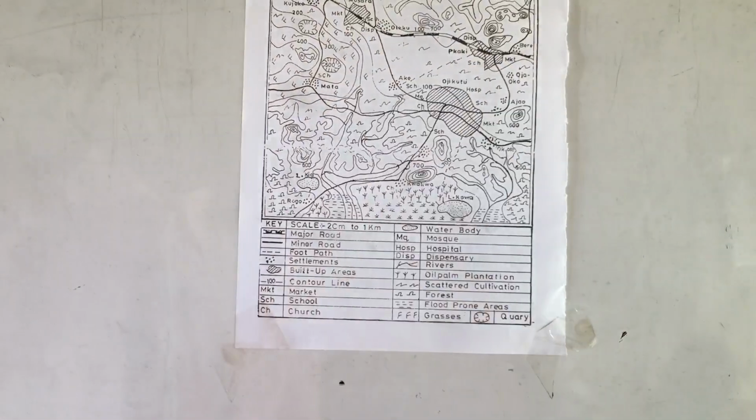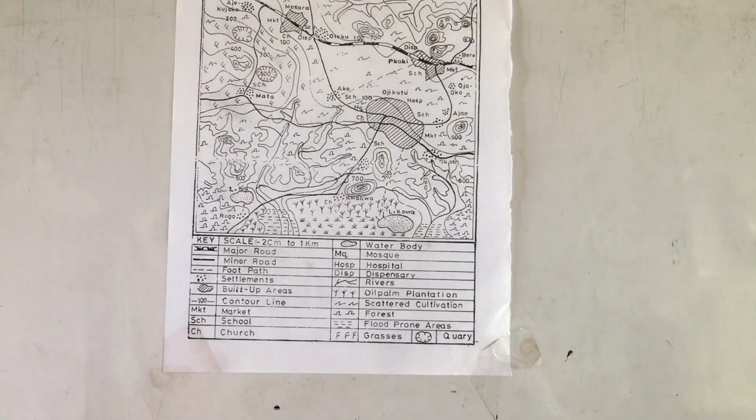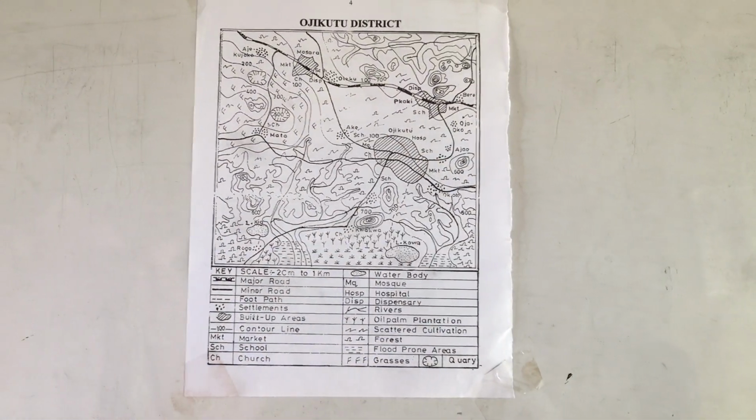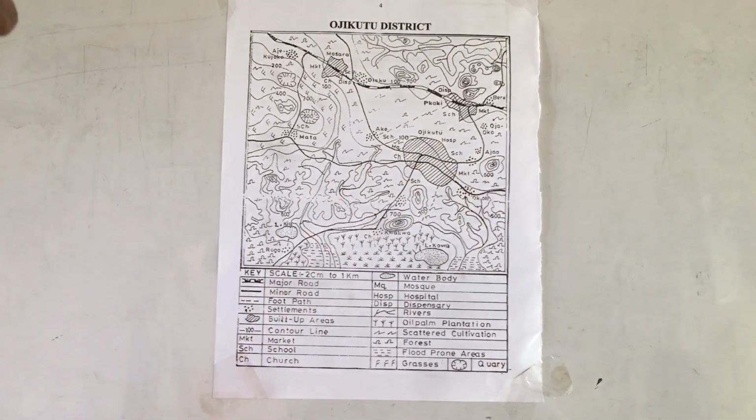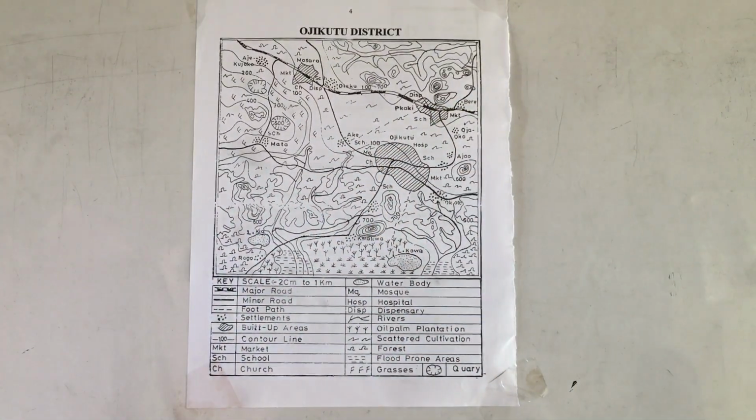We still have some other questions you can be asked on this topographical map. You can be asked, which settlement is the most developed settlement? Ojikutu is the most developed settlement on the map. It's having school, it's having mosque, it's having church, and some other, it's even having market. It's having hospital. It's also developed.